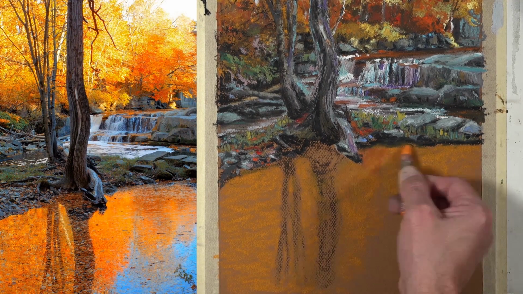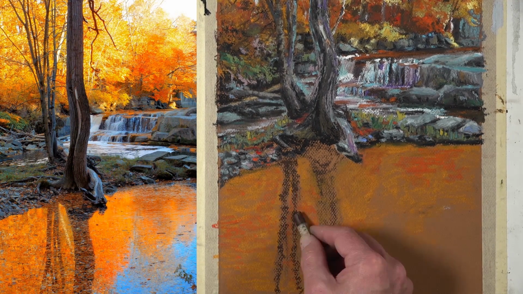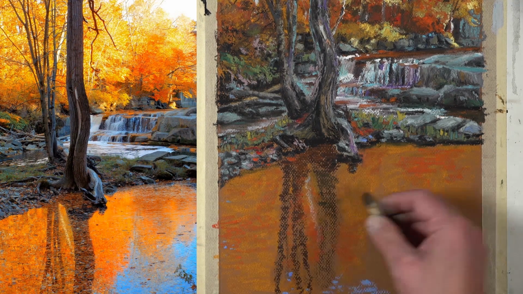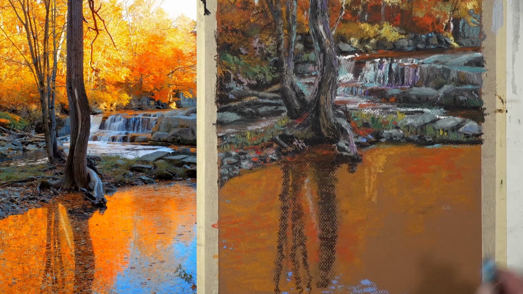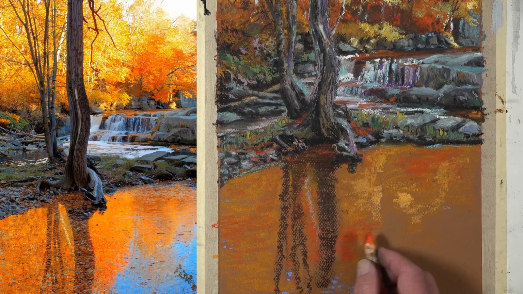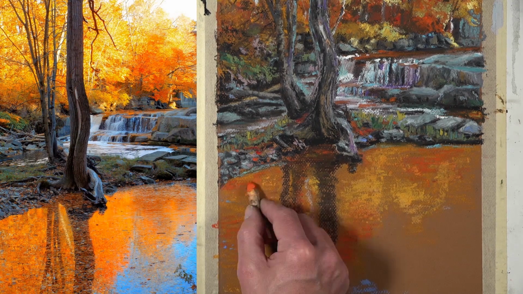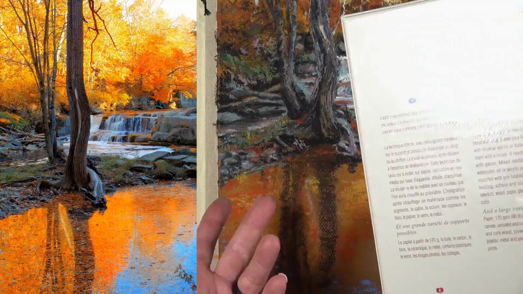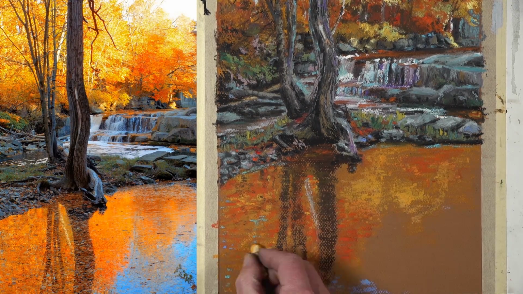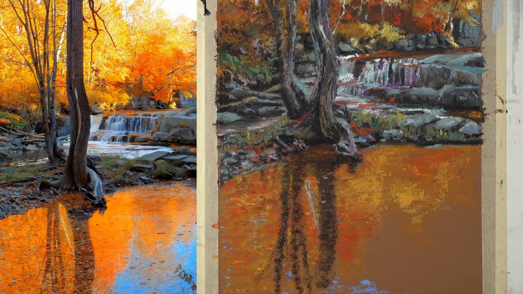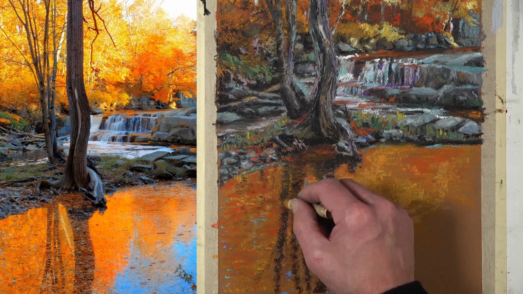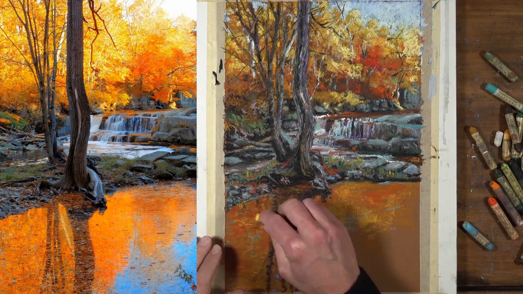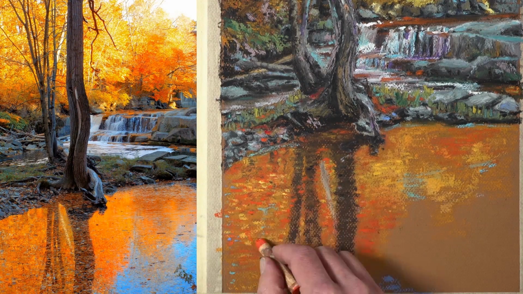Then of course, as we worked our way down the picture plane, it was time to begin addressing some of those reflections in the water. And this reference is a little bit tricky because we could not only see the reflections of the trees in the distance, but also some of the leaves just below the surface of the water. So I did a little bit of experimentation here, trying to figure out how I was going to handle the actual texture that was observed in the reference photo. And what I came up with was basically just small horizontal strokes with a variety of different values and colors, of course.